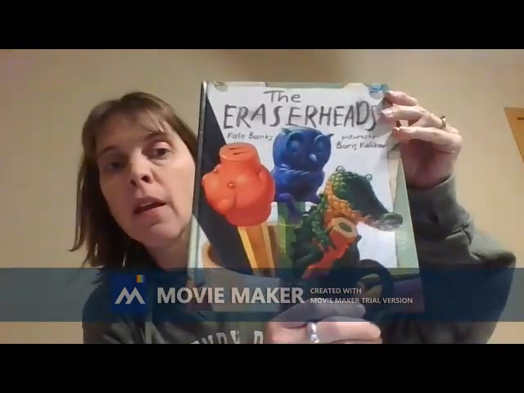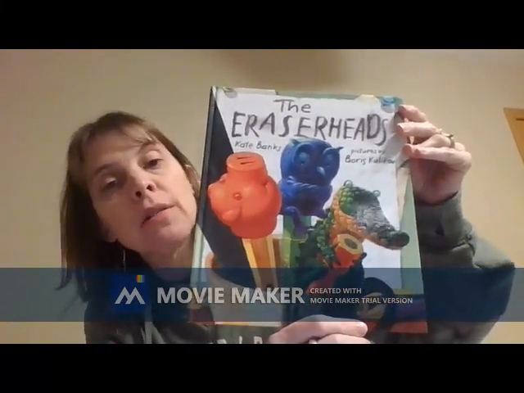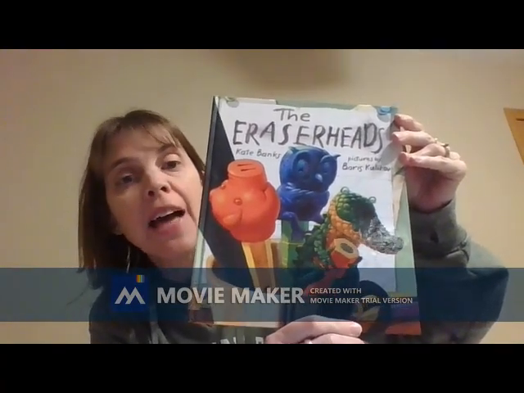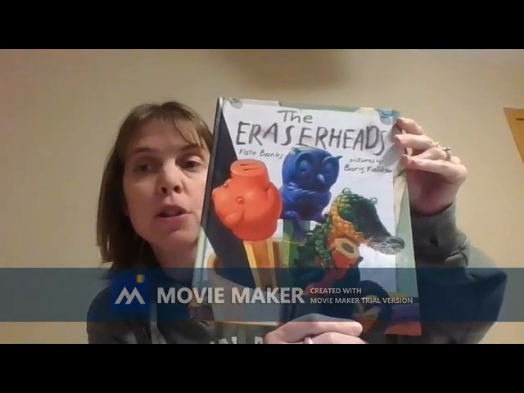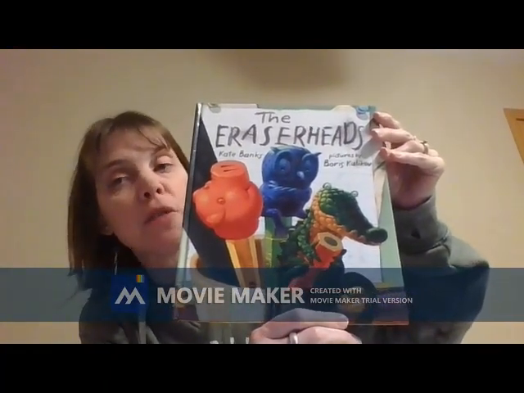Now, let's look at the Eraserheads. This cover has a dual image cover. On the front of the book, I see 3 pencils, each with an eraser on it. The title is called The Eraserheads, so I can infer that the erasers on the cover are going to be the characters in this book.